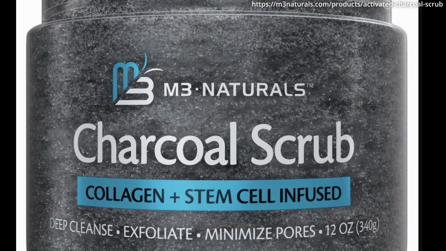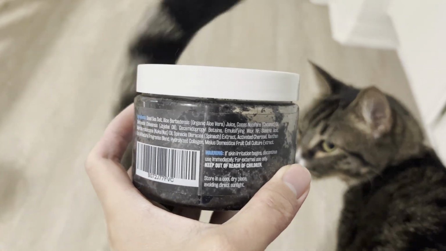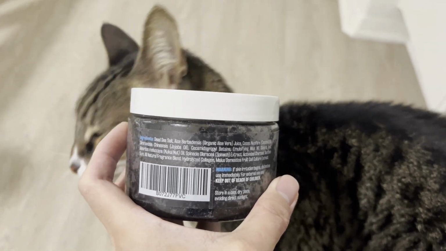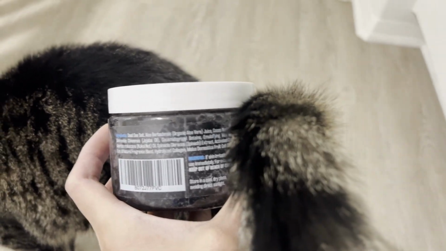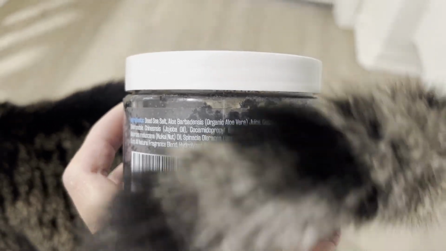Have you ever thought about putting a salad on your skin? Well, now you can with N3 Naturals Activated Charcoal Body Scrub. I swear, whenever I see charcoal-based products, I get the feeling that the item is a bit pretentious, gimmicky, gaudy, and overall just unnecessary.